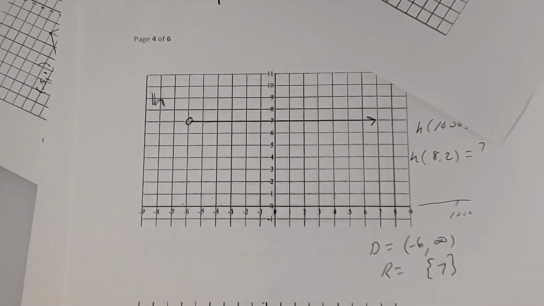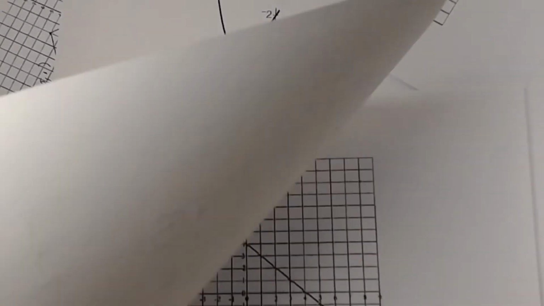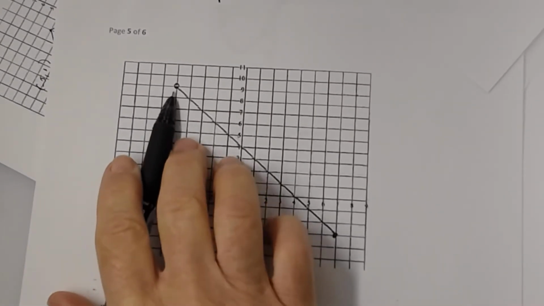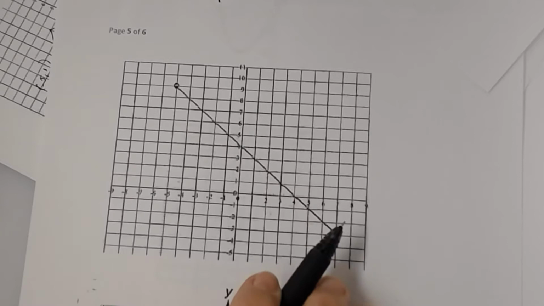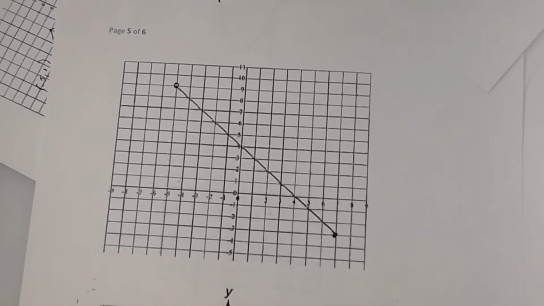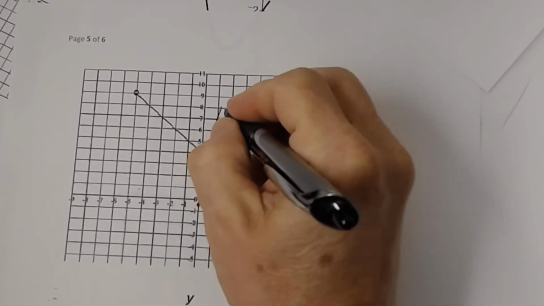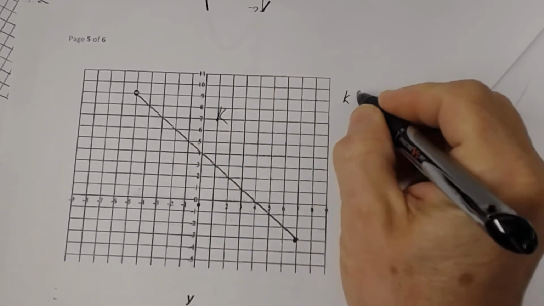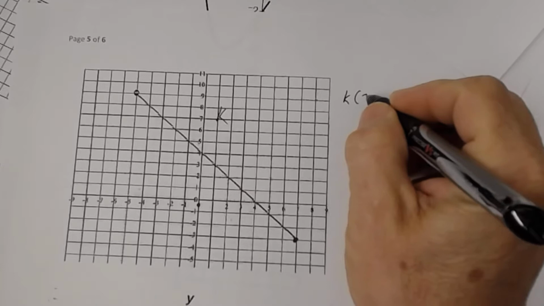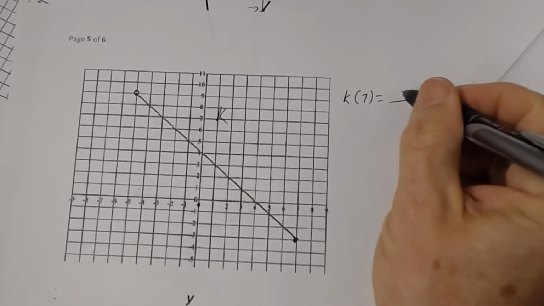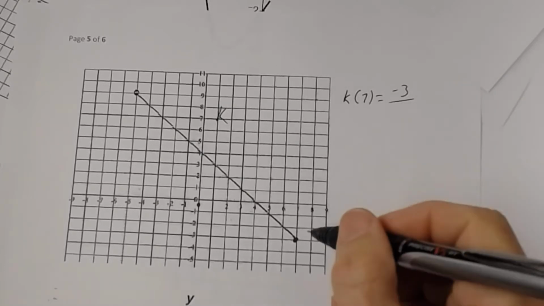Okay, now let's look at this one. Now this right here is an open circle. You really can't tell, and this is a closed circle. Okay, so let's call this k, function k. What is k of, let's say, 7? Negative 3, because that's this right here, right?